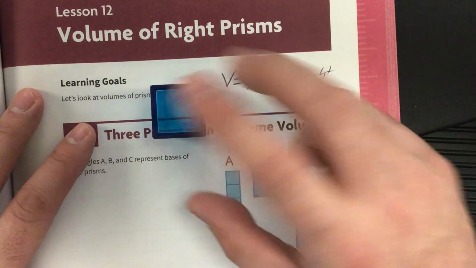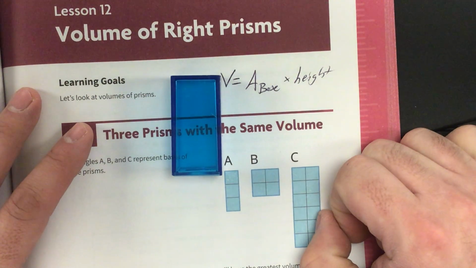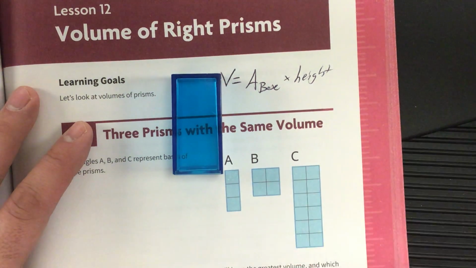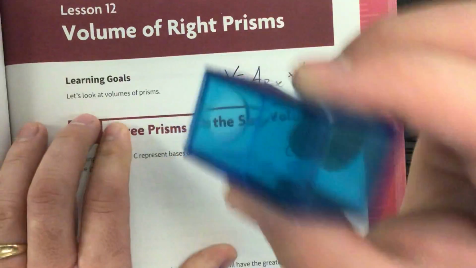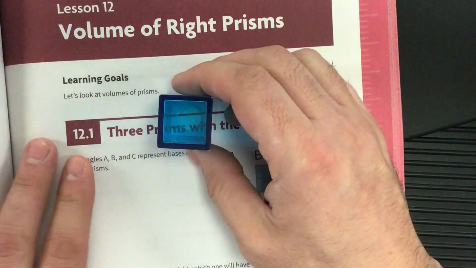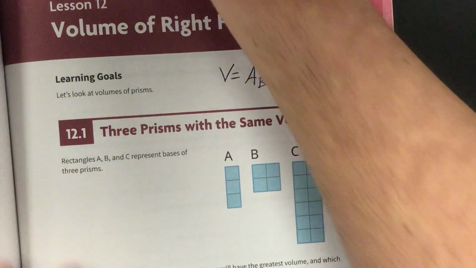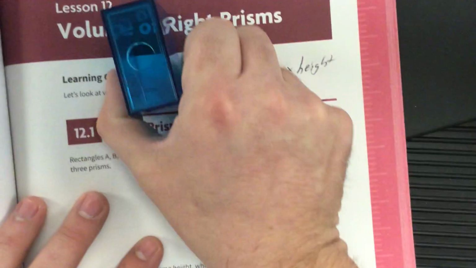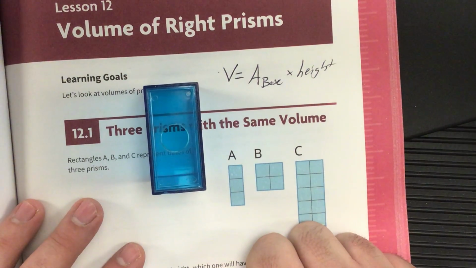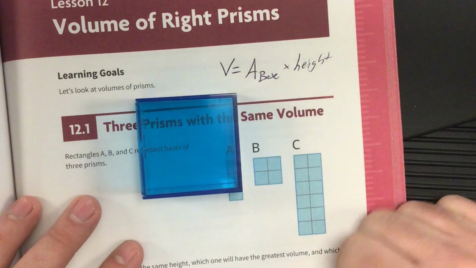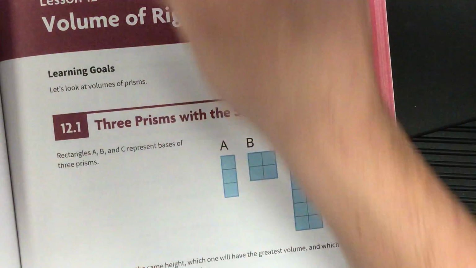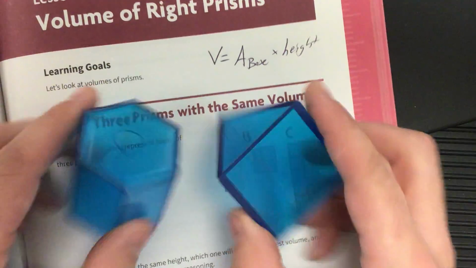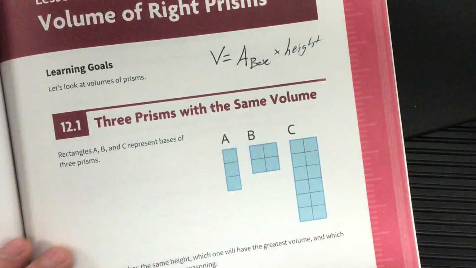That's the base. That can also be the base. This one doesn't matter, because this one I would cut, I would get all rectangles. This way I would cut, I'd get all squares. This one doesn't matter. Okay? These are the ones you're going to have to be super careful on. These look obviously quite a bit different, right? All prisms look the same throughout.